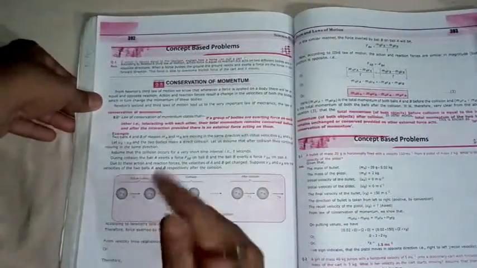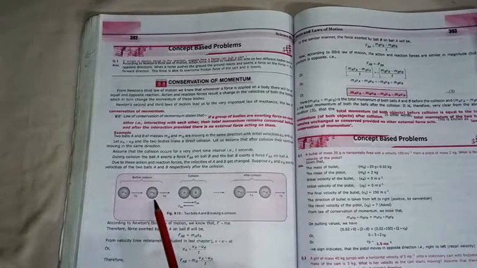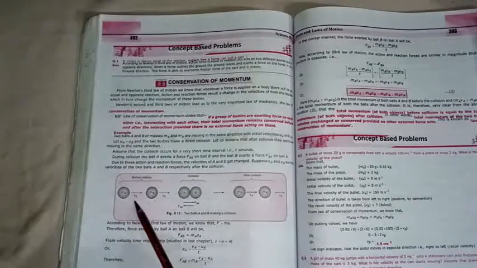Suppose there are two balls, as you can see in this figure. This is the first ball, mass ma and velocity ua.